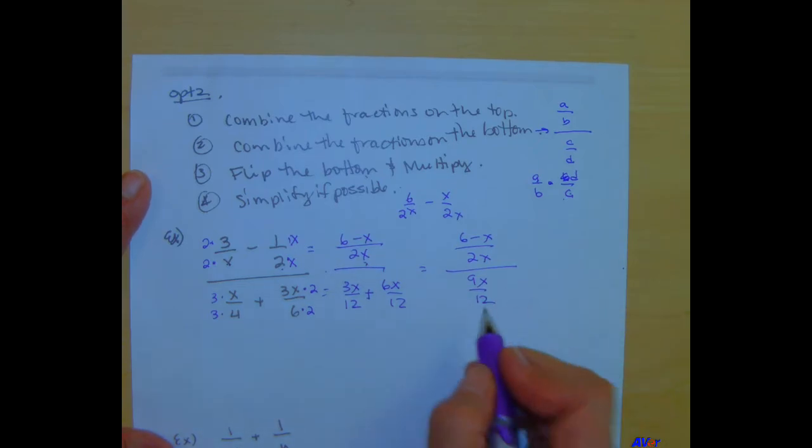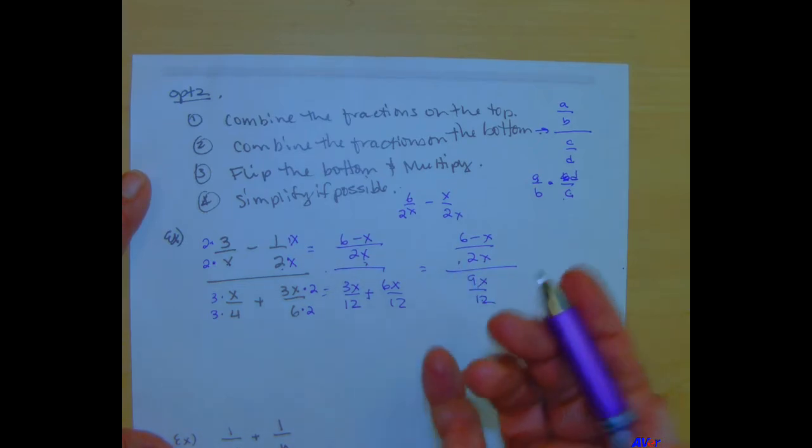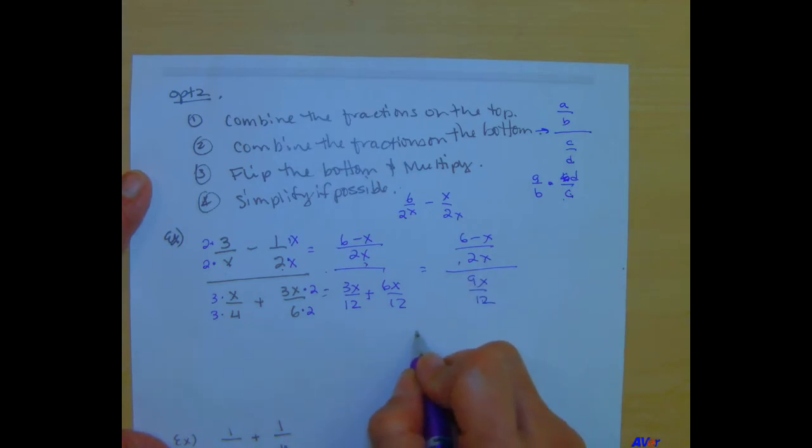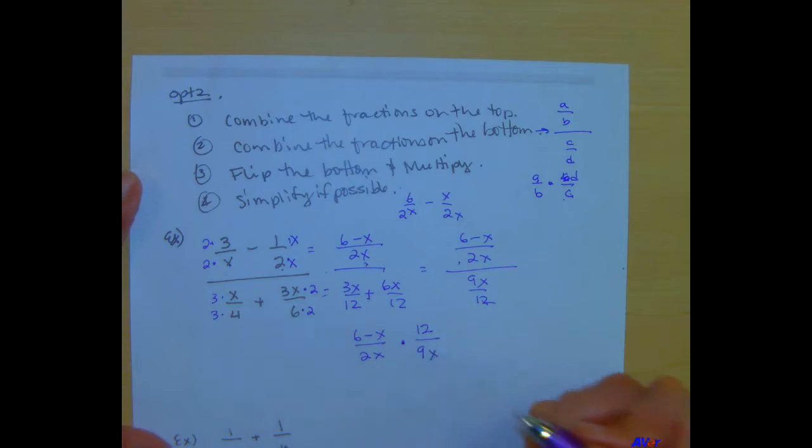Okay. So now one fraction on the bottom, one fraction on the top. We're going to take that bottom, flip, and multiply. So I'm going to have 6 minus x over 2x times, so the reciprocal. So the 12 is going to go on top, the 9x on the bottom.